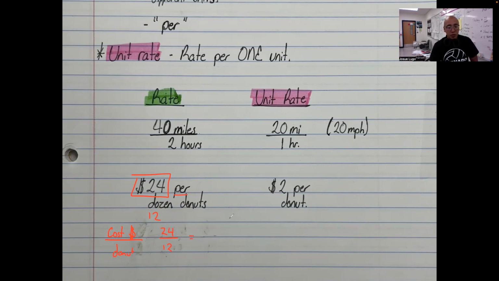But ladies and gentlemen, if I want to know the unit rate, or rather the cost per donut, for each donut, I want to know the cost for one donut. So how can I go from 12 to 1? How can I go from 12 donuts to one donut? How much does each donut cost me?